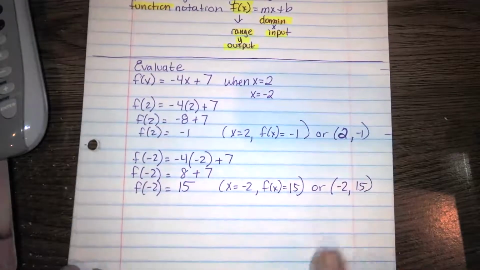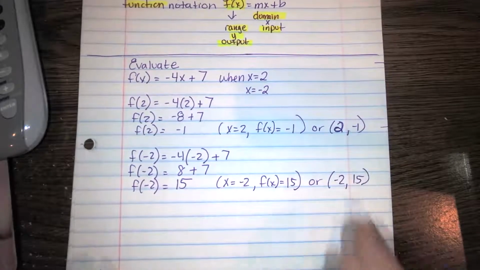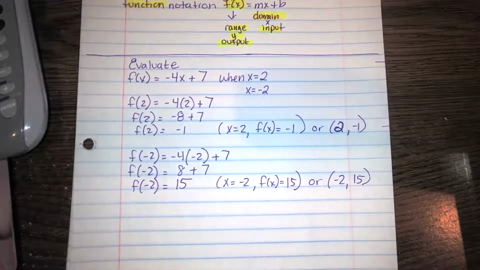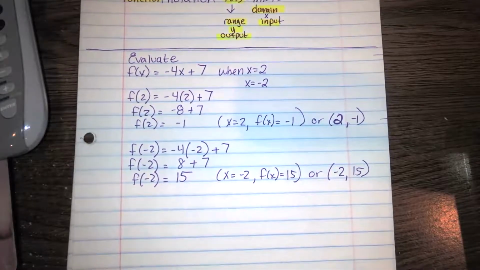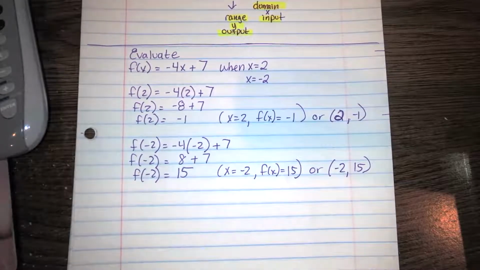Now stop and think about it. Which one's an easier one to write? Absolutely. Okay, questions on that piece?